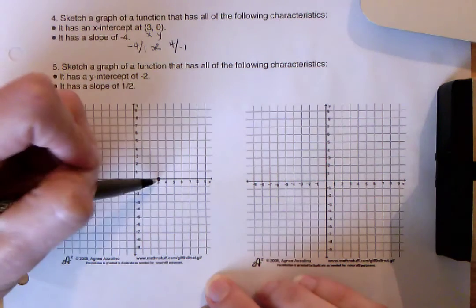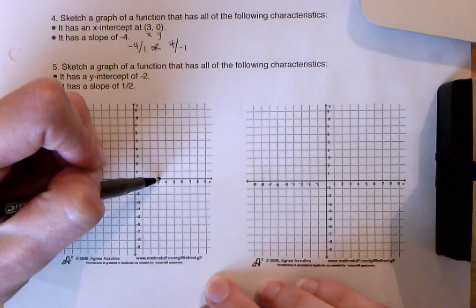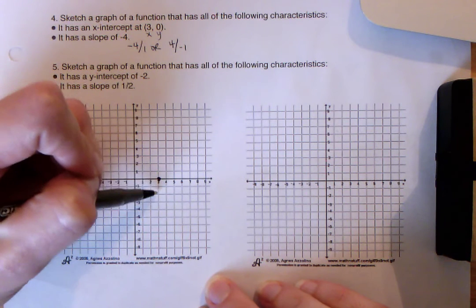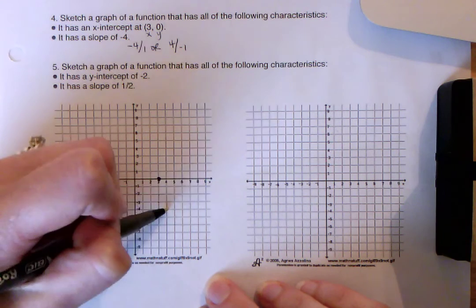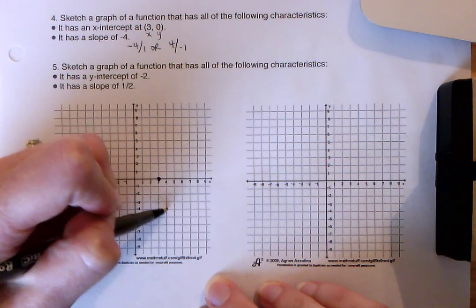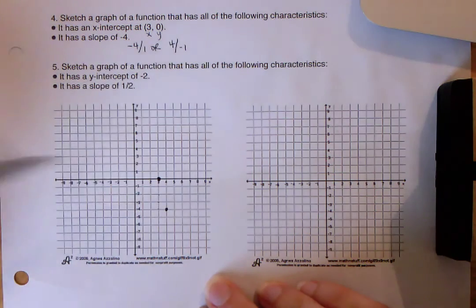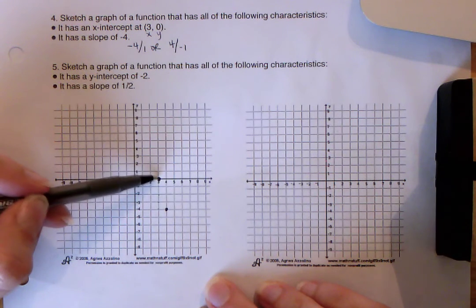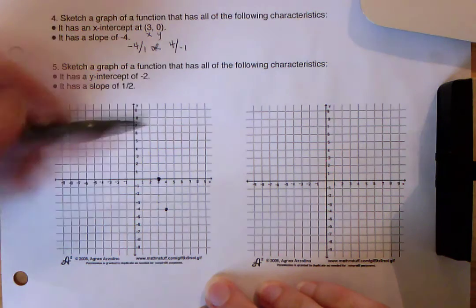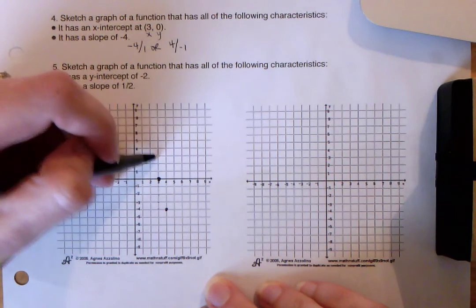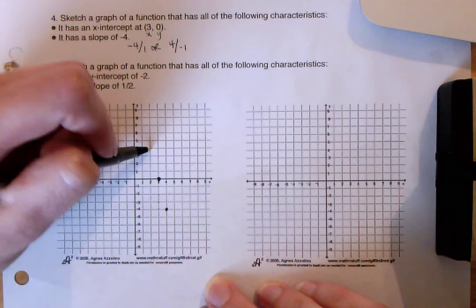So I'll go down from this point, go down 1, 2, 3, 4, and right 1. So that was -4/1. And again, I can do that again if I want, or I can go from here and go the other way using this one. So up 4, left 1. Up 1, 2, 3, 4, and left 1.